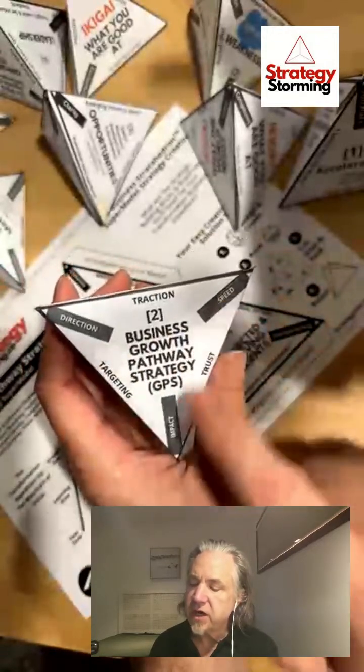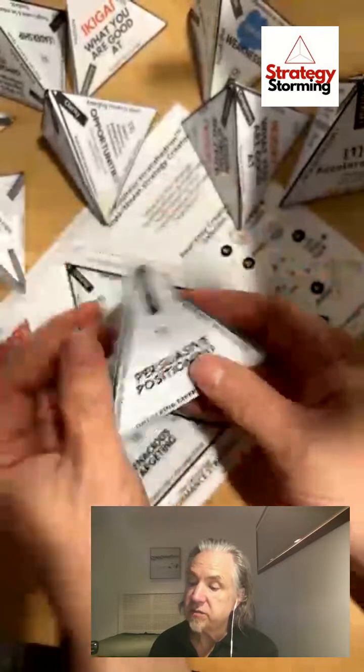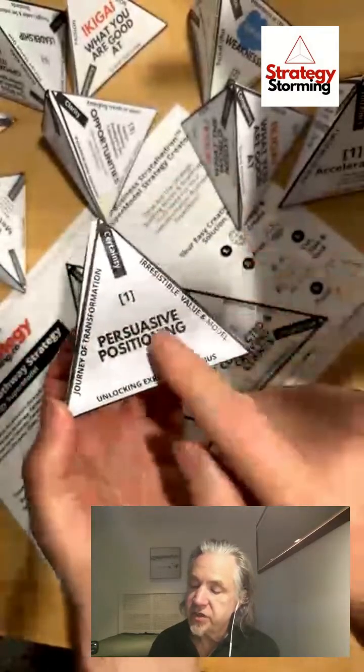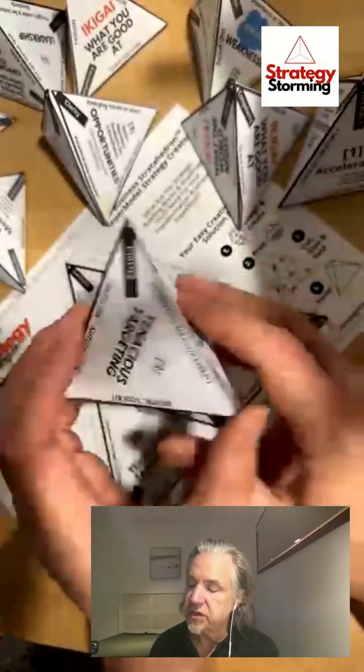We needed direction, speed, and impact. We needed targeting, traction, and trust. So now we can flip it over and say, okay, well, what's ultimately important? Persuasive positioning, journey of transformation that we're bringing them on, irresistible value and model, unlocking expertise and genius.